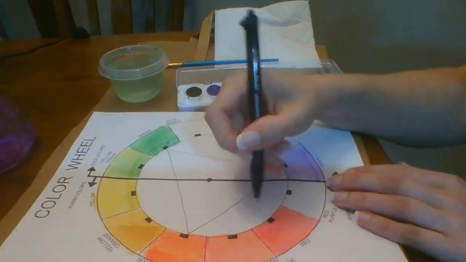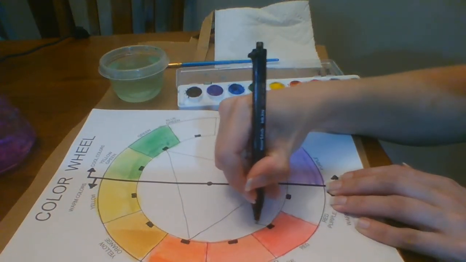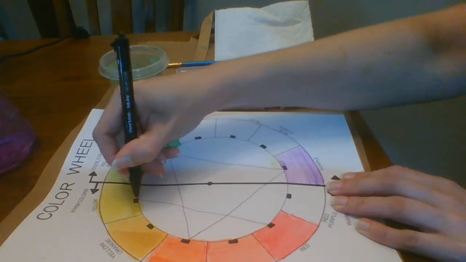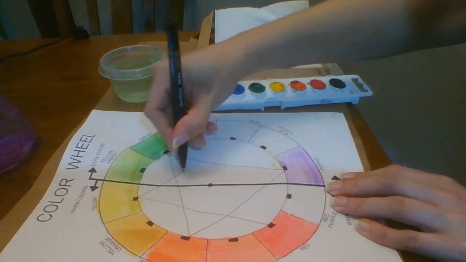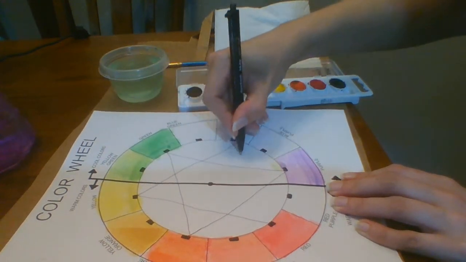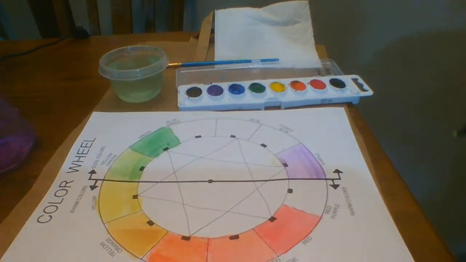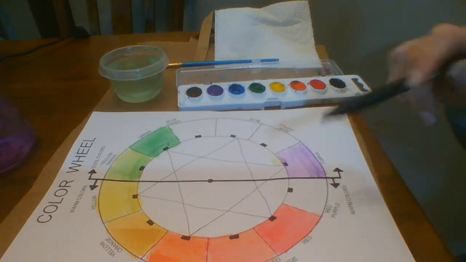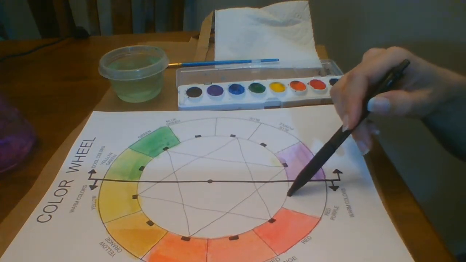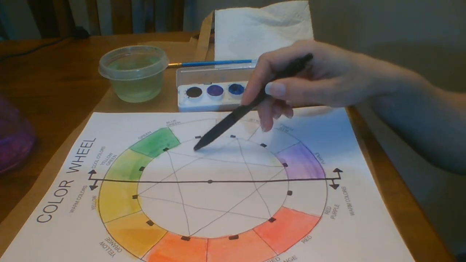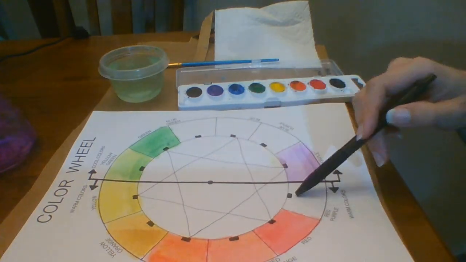Similarly, if I do the same for red, I can say red to yellow, and then yellow to blue would make a triangle on my color wheel. You could also do it with the shades in between. Red-purple to blue-green, and blue-green to yellow-orange would be a triad.